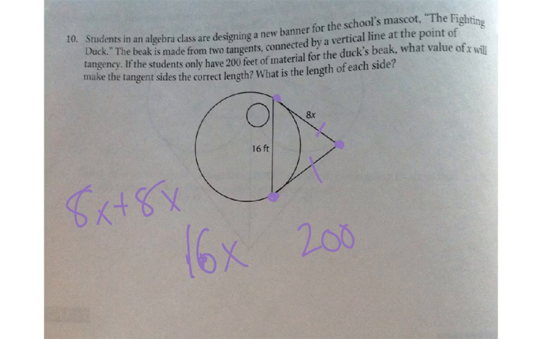Now, my question is, do they have to do the area or just the lengths? Let's treat it both ways.